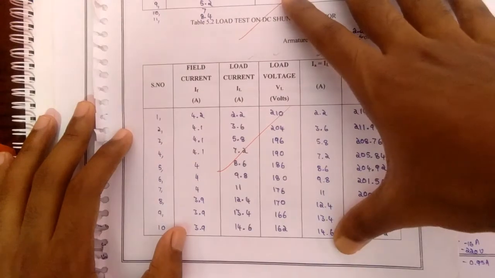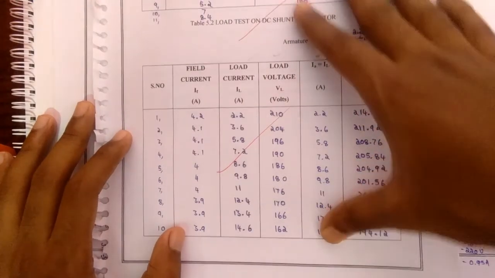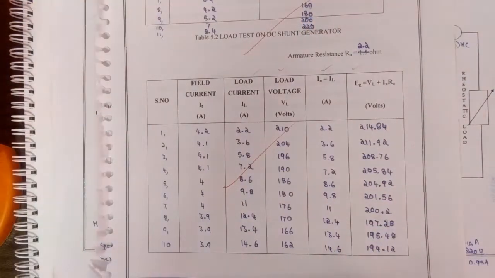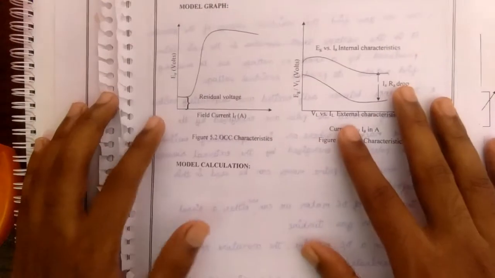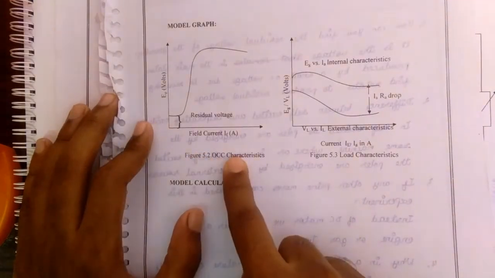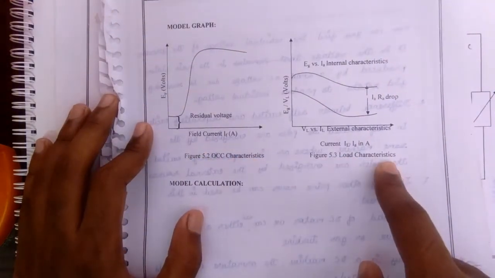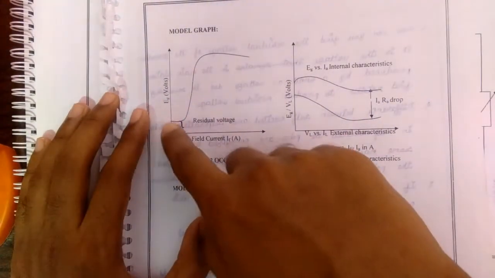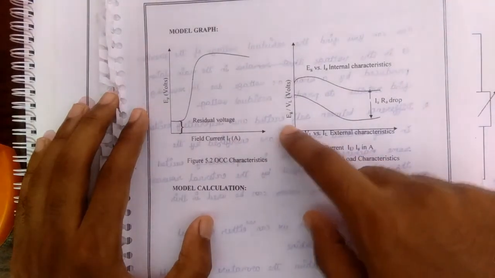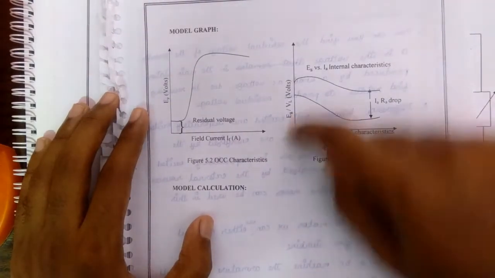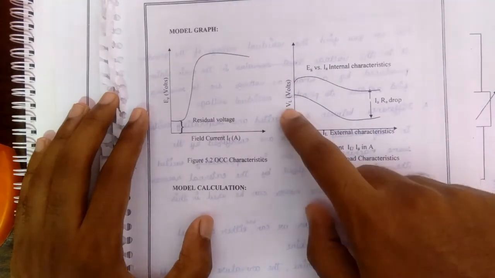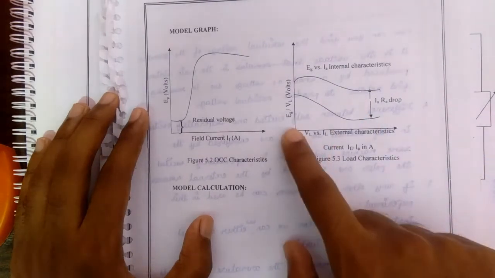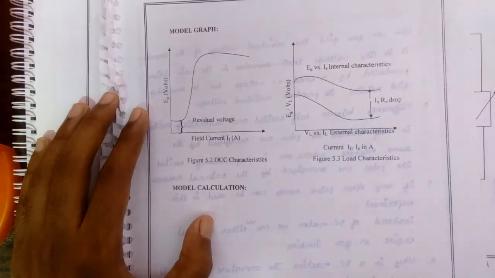So with these two tabular columns, we should draw a graph. We should draw two graphs. One is for OCC characteristics and the other is for load characteristics. For OCC characteristics, we should draw a graph between Eg and field current, and for load characteristics, the y-axis will be Eg and VL, and the x-axis will be IL and Ia.